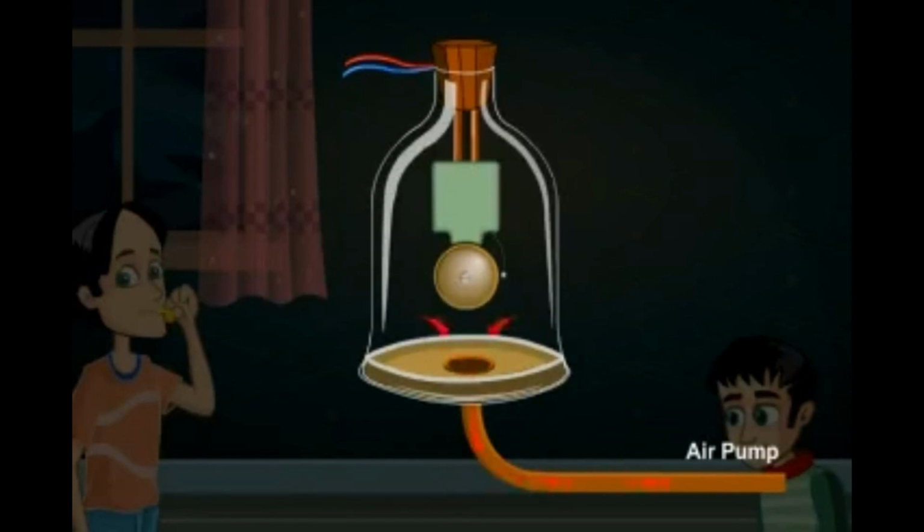What do we find? The sound of the bell decreases. And if we continue to pump out air, then there'll be a point when the glass jar will have no air. And this is precisely the point when you will not hear any sound from the bell. So why did that happen? It happened because when there is no air inside the jar, there is no medium for sound to travel. And sound, as I told you, cannot travel through vacuum.